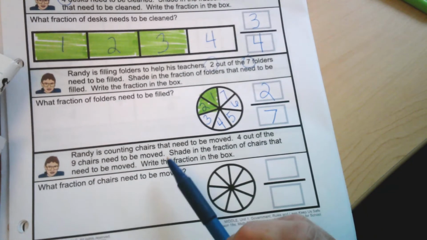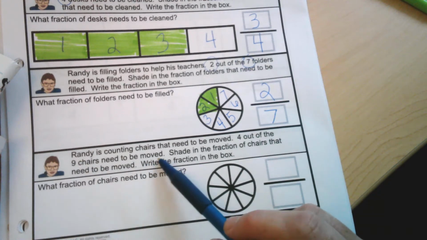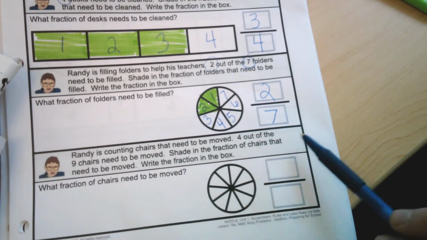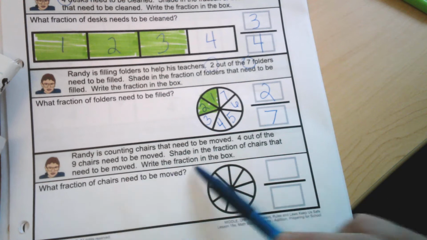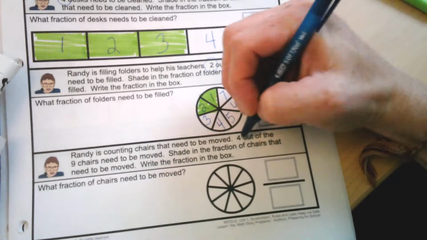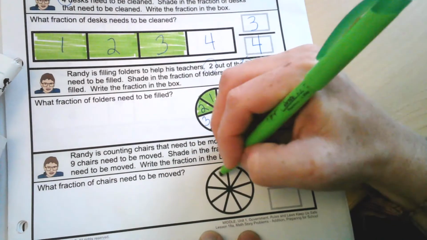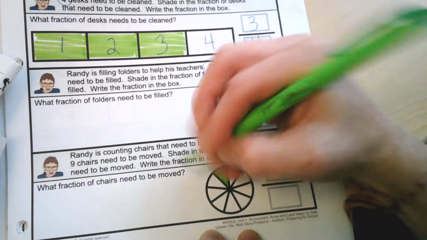Randy is counting chairs that need to be moved. 4 out of the 9 chairs need to be moved. Shade in the fraction of chairs that need to be moved. Write the fraction in the box. Okay, looking at my first number, I have a 4. So that means I need to shade in 4 pizza slices.